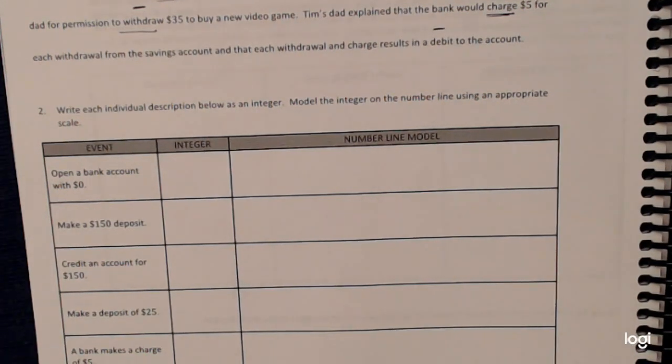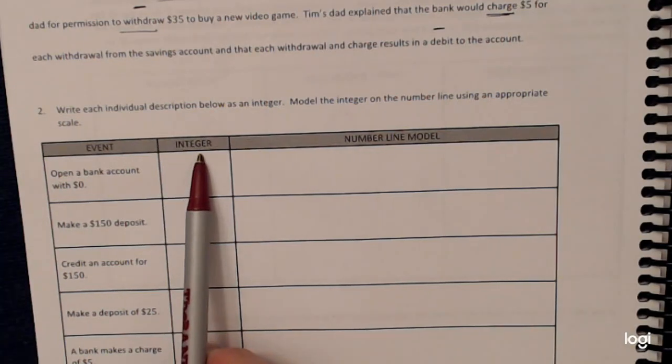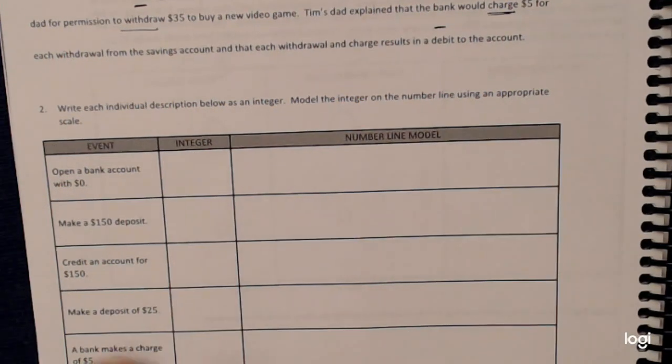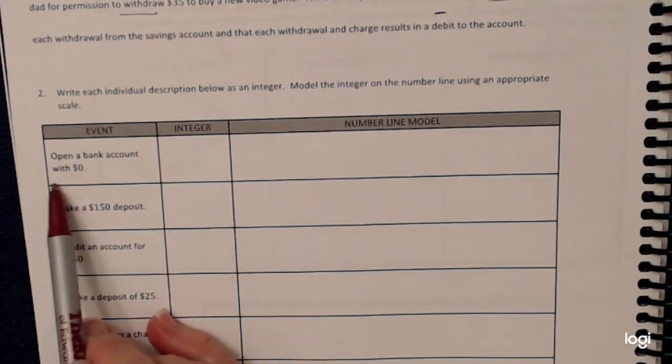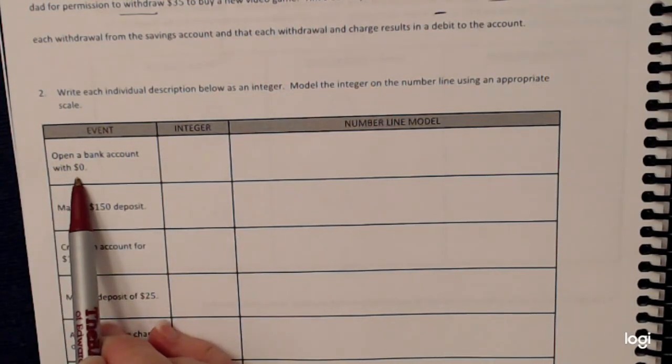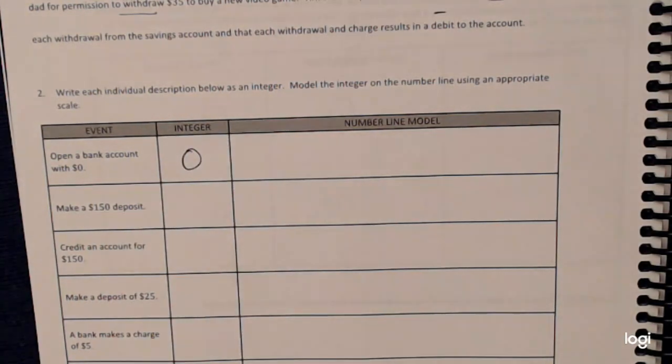It says, write each individual description below as an integer. Model the integer on the number line using an appropriate scale. Okay, well, integer, we learned from the first lesson that an integer is a positive or negative number. When it says open a bank account with 0, the number I have here is 0. 0 cannot really be positive or negative, so we're just going to put plain 0.